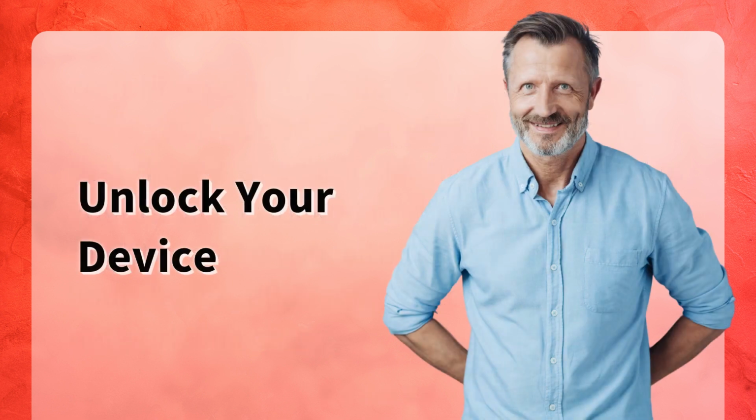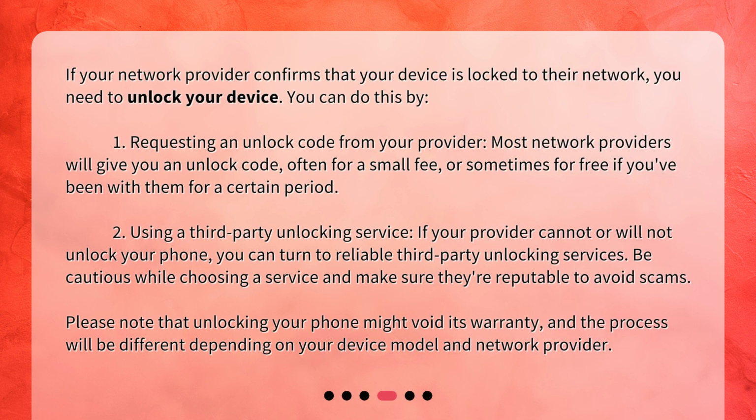Unlock your device. If your network provider confirms that your device is locked to their network, you need to unlock your device. You can do this by 1. Requesting an unlock code from your provider. Most network providers will give you an unlock code, often for a small fee, or sometimes for free if you've been with them for a certain period.